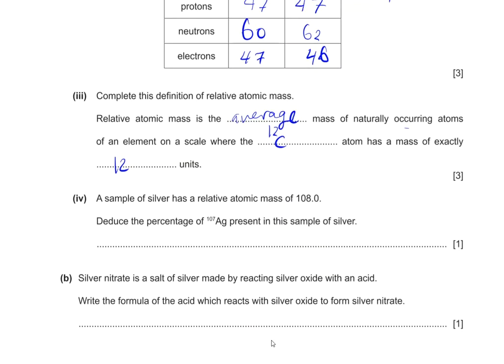A sample of silver has a relative atomic mass of 108. Deduce the percentage of silver 107 present in this sample of silver. So if we think about it, we have silver Ag 107 and silver 109. The average mass is something in between them, exactly in between.